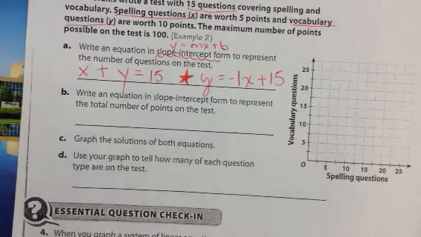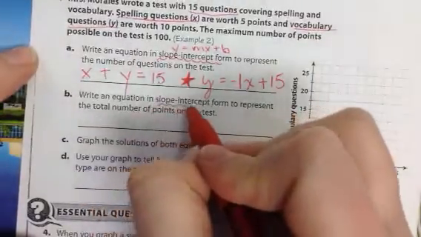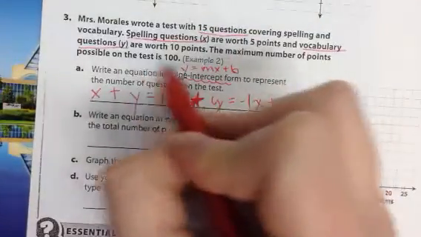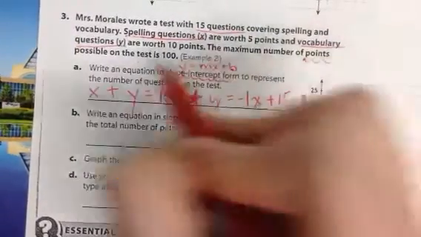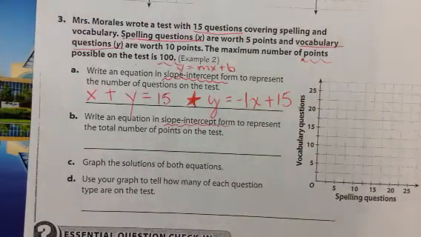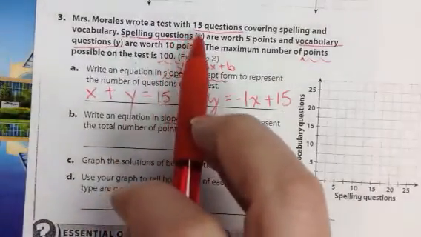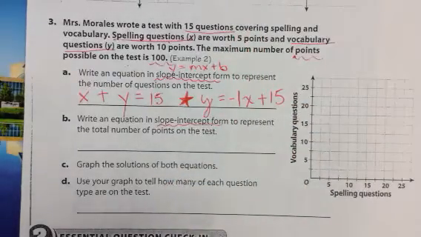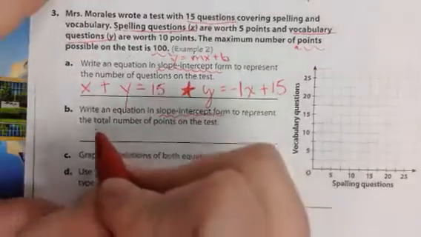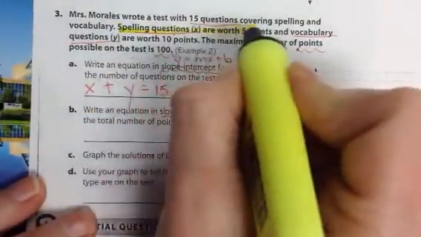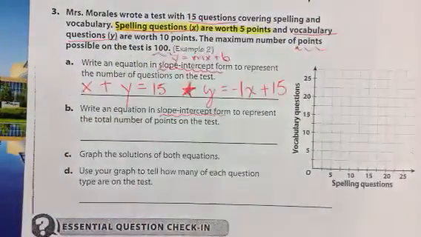Okay, on B it says write an equation in slope-intercept form to represent the total number of points on the test. Okay, so I know my total number of points is 100. So I'm going to be adding something up to get to 100 points. Spelling questions, which was the variable x, they're worth 5 points each. So since I don't know how many spelling questions I have, we'll use the variable x. So the spelling questions, which was x, are 5 points each.